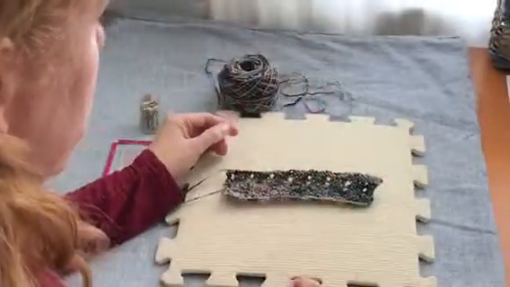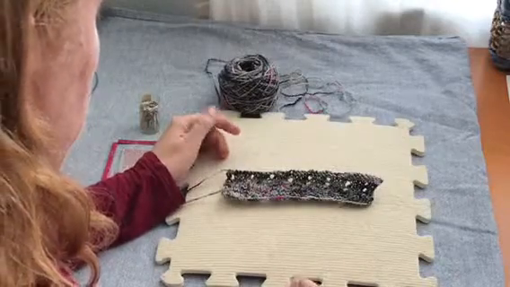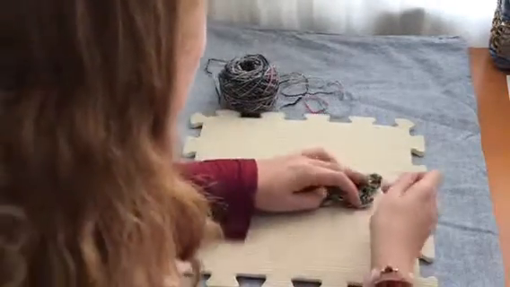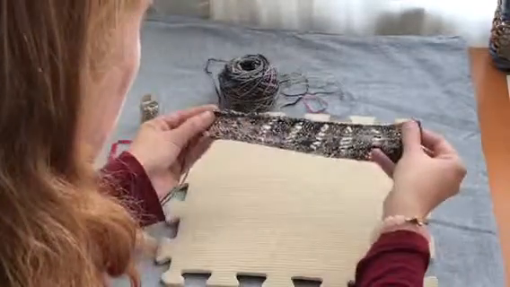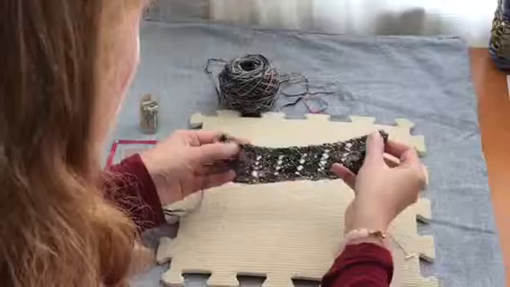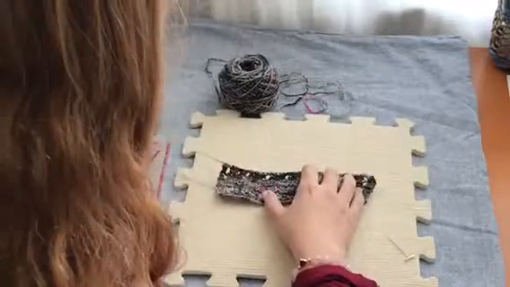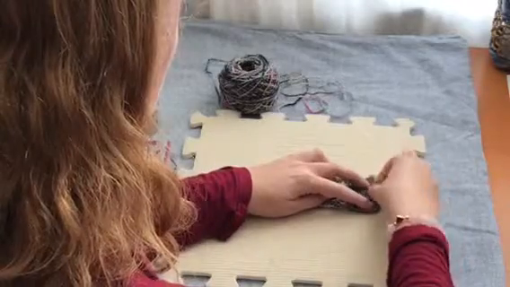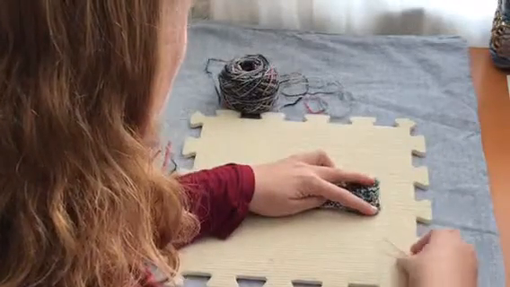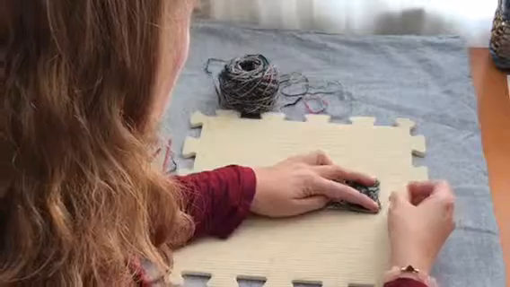The first step is to pin the swatch onto a blocking mat. And you don't want to pull it ridiculously tight because that's not how you'll wear the garment. So you do want it, however, to be blocked. And what I mean is to make right corners.